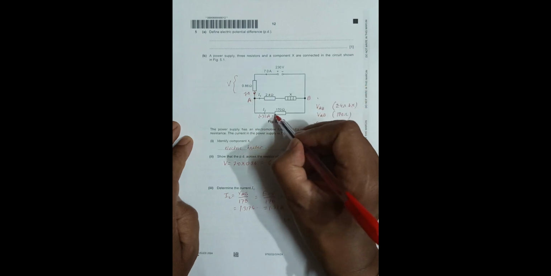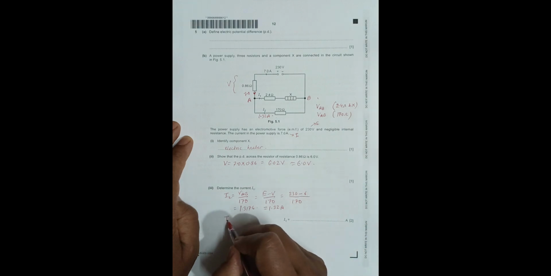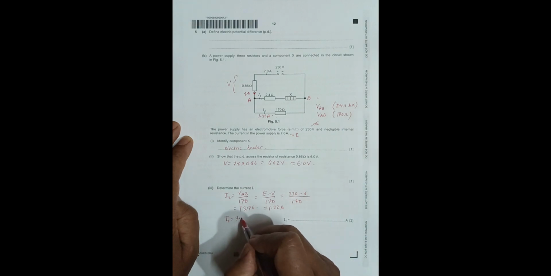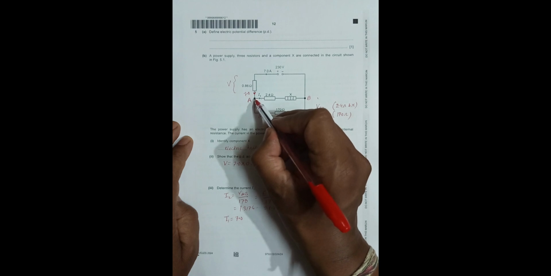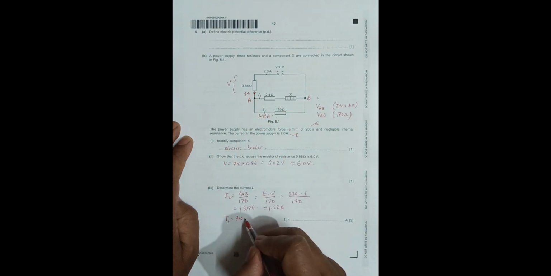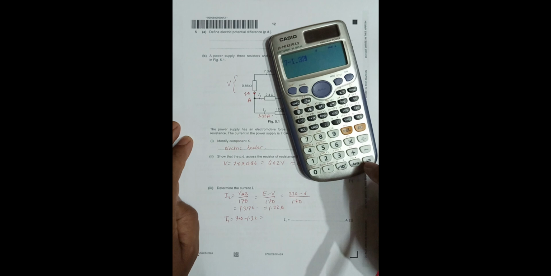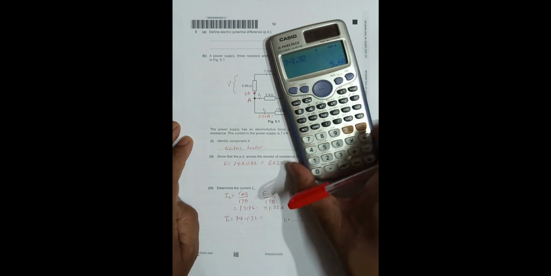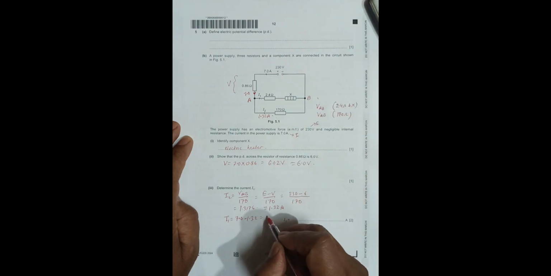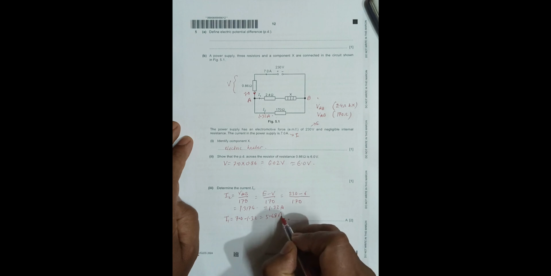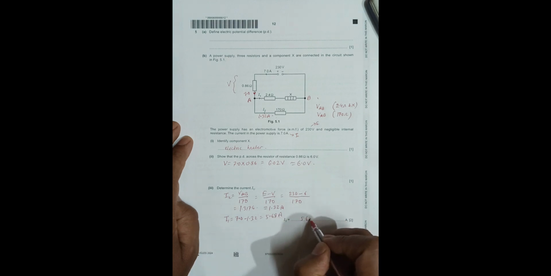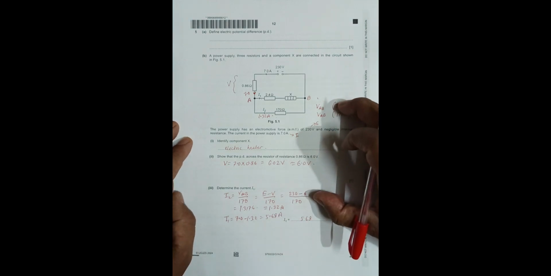Some part goes here as 1.32, and this I1 should be equal to 7.0 minus this thing, so it is minus 1.32. So 7 minus 1.32 equals 5.68 amperes.